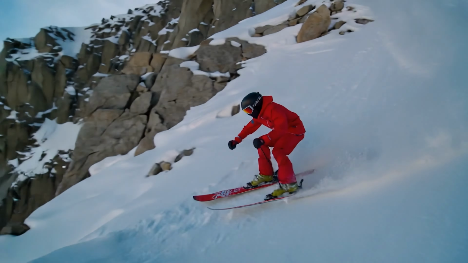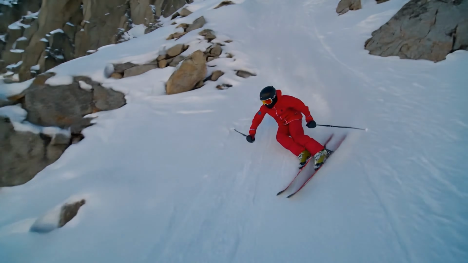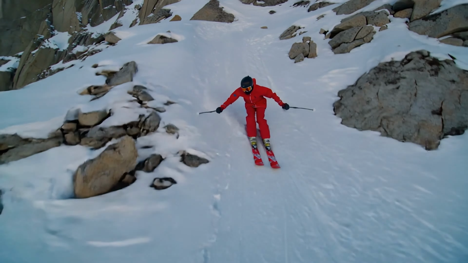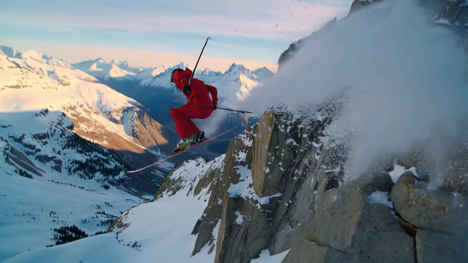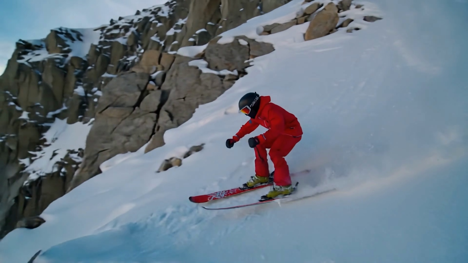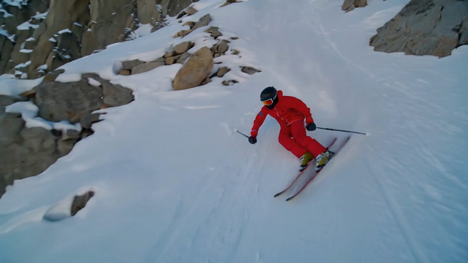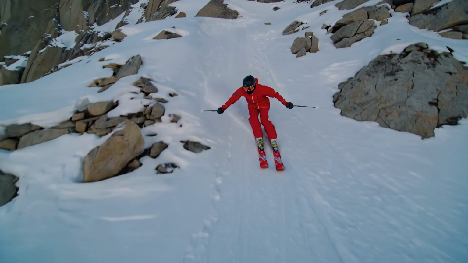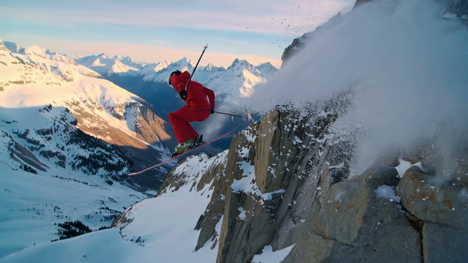The prompt is a dynamic drone shot of a skier racing down a steep rocky slope. The camera follows tightly from behind and above, capturing speed and precision. At the edge, the skier jumps off a massive cliff, soaring through the air in slow motion before landing with a spray of snow. Epic cinematic stable tracking.